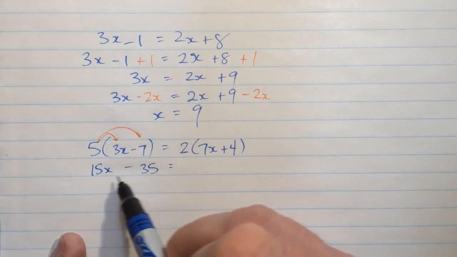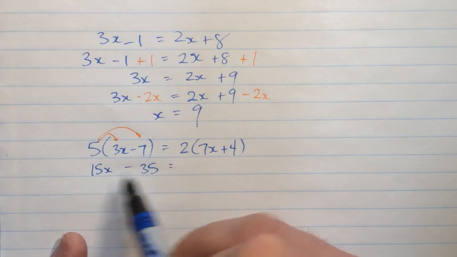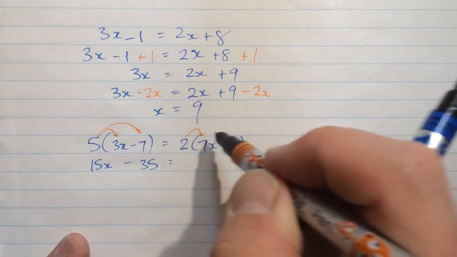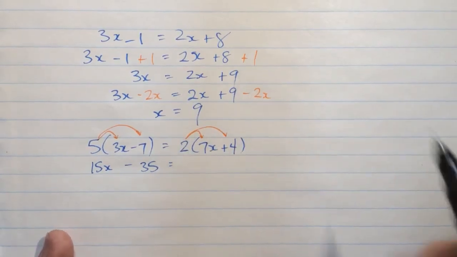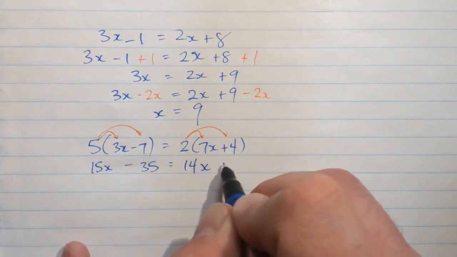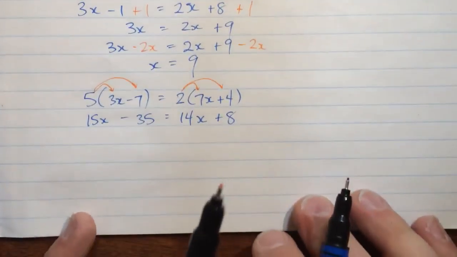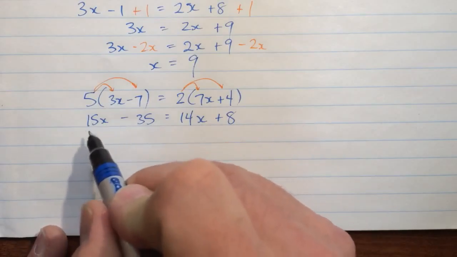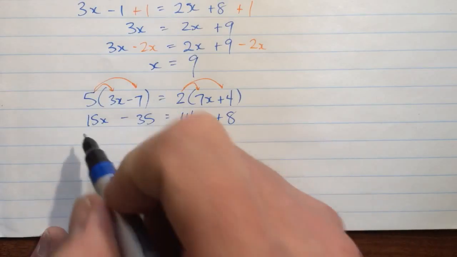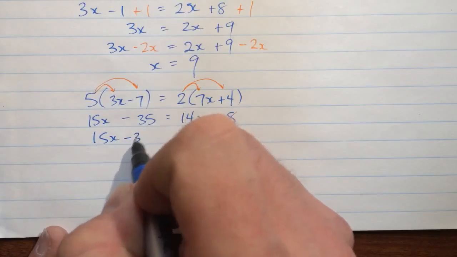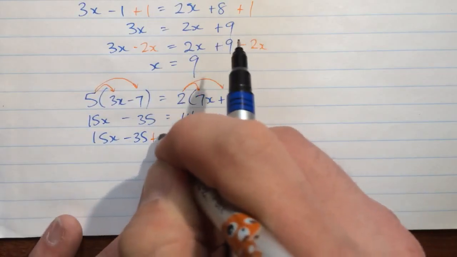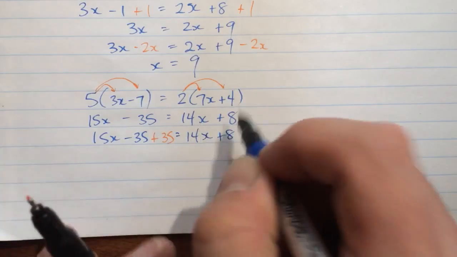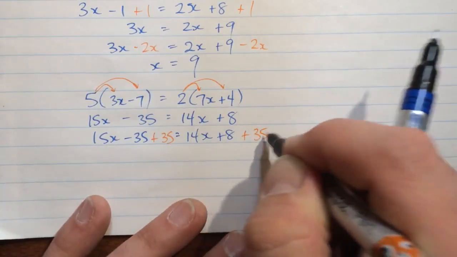I've now simplified the left-hand side of the equation so that it looks a little more like what we have up here. I'll do the same on this side. Distributive property, 2 times 7x plus 2 times 4. That'll be 14x plus 8. Once again, let's deal with the constants first. I would like my variables over here, so I will get rid of this negative 35. I do that by performing the inverse operation. The inverse will be adding. I'll add 35, and I have to do that to both sides in order for the equation to stay true.